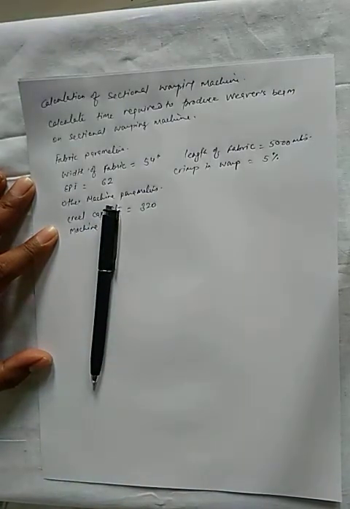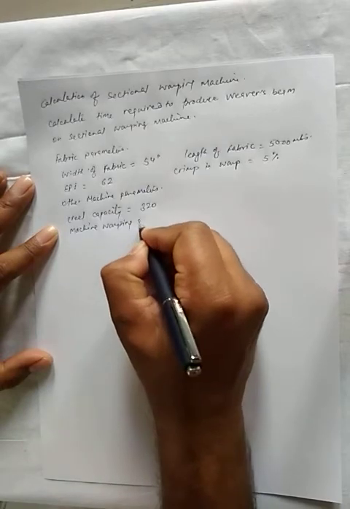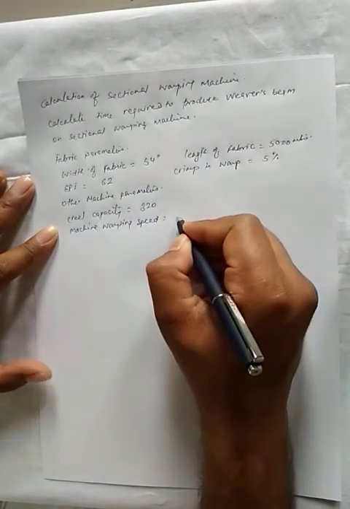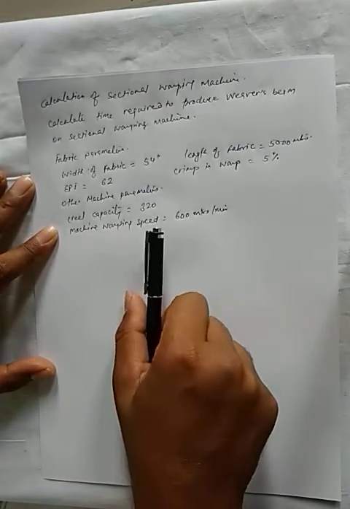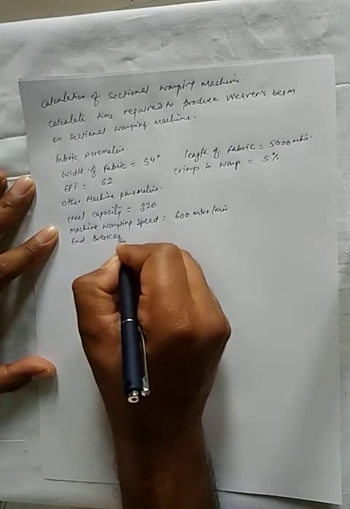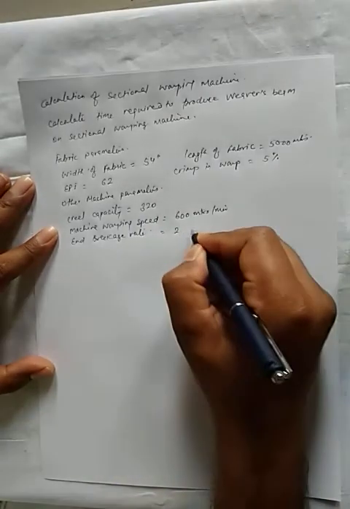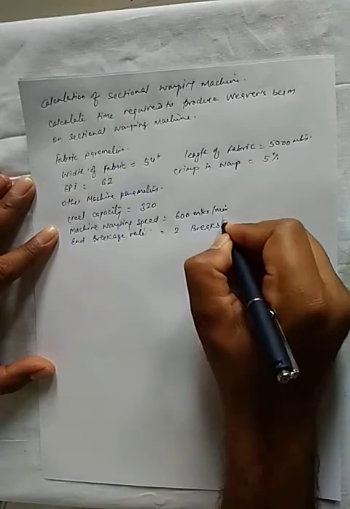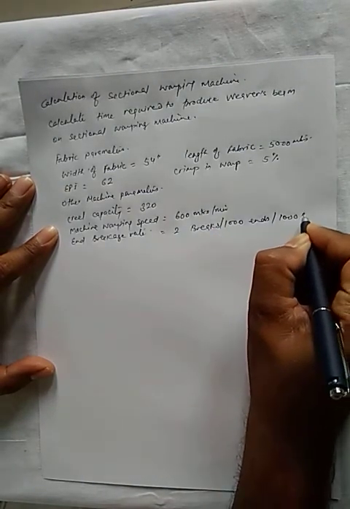Machine warping speed, let us say it is 600 meters per minute, and the end breakage rate, let us say it is 2 breaks per 1000 ends per 1000 meters.